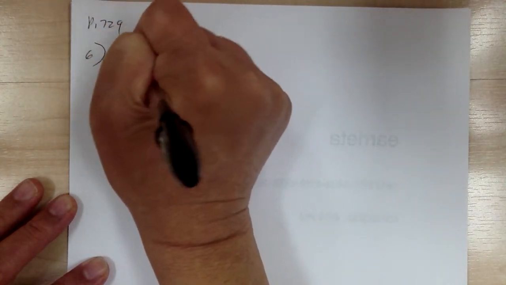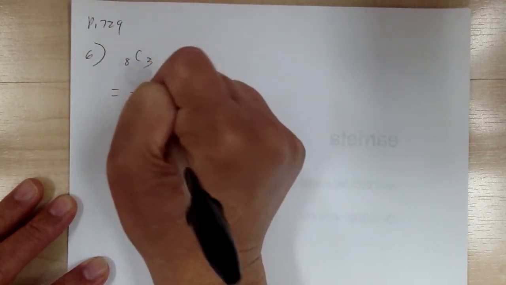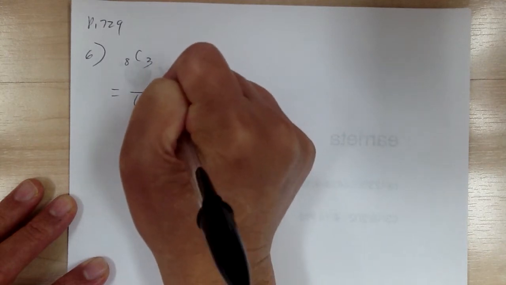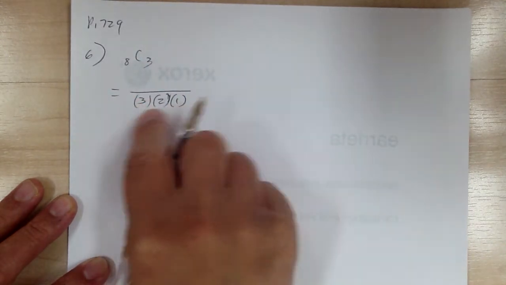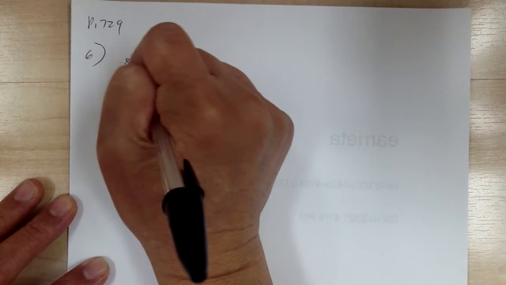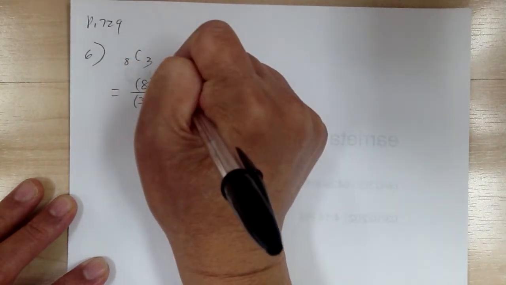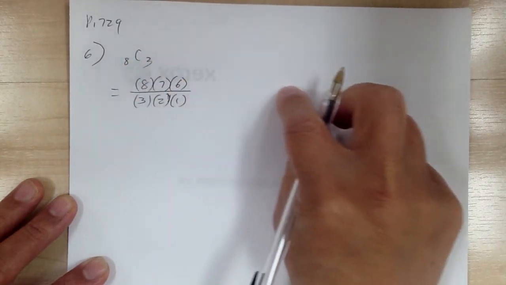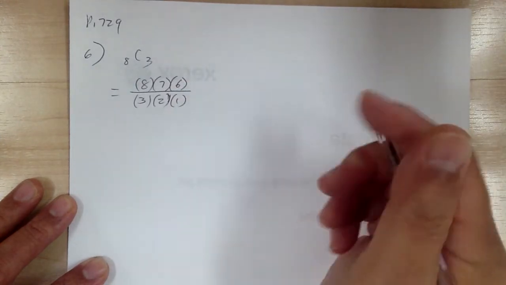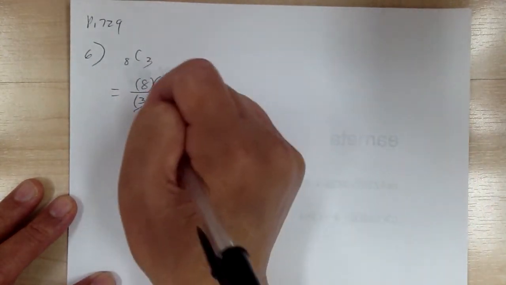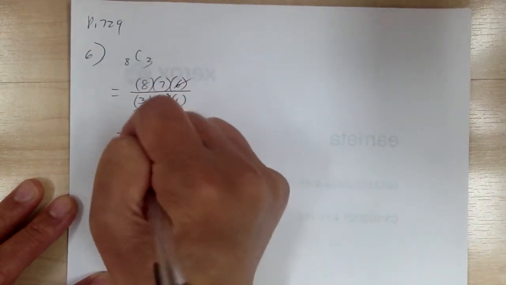So you've got 8C3, which is equal to 3 factorial, so 3, 2, 1. Now 3 numbers on the bottom give you 3 numbers on the top, because the 5, 4, 3, 2, 1 is going to cancel out. Again, this cancels with that, so it equals 56.